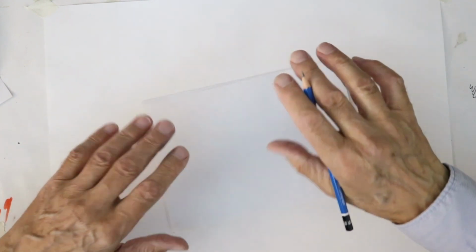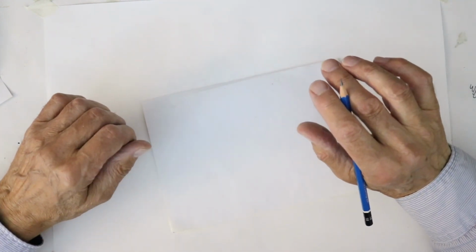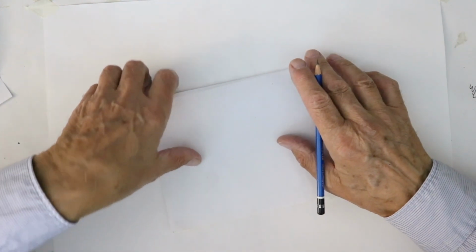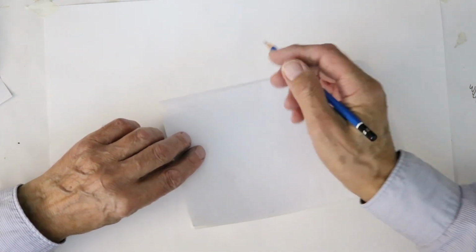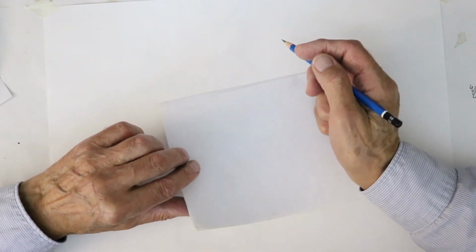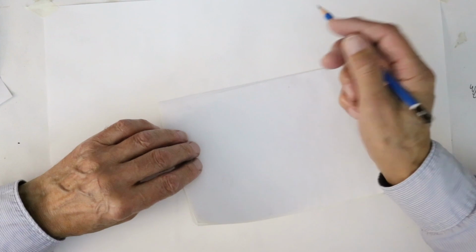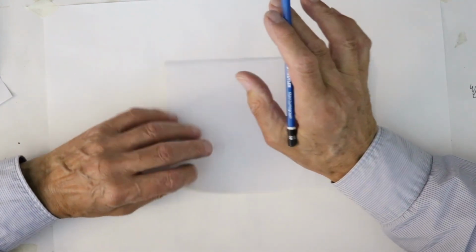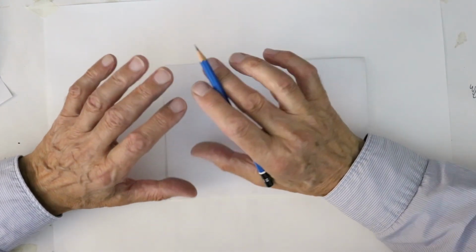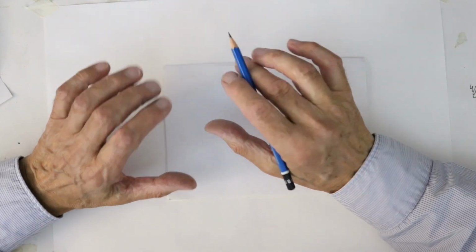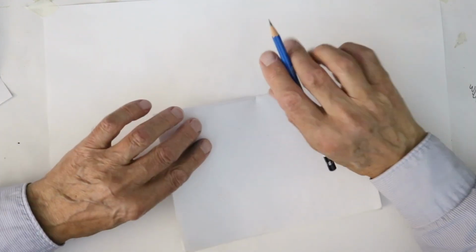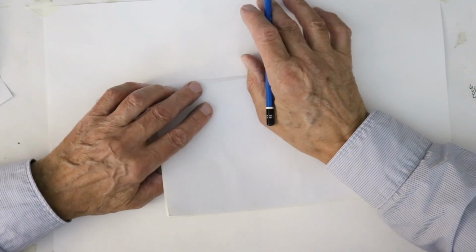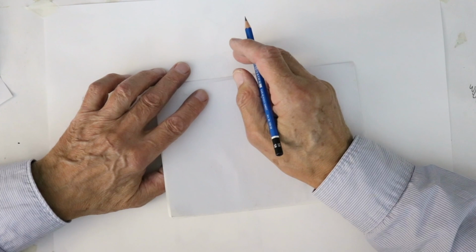Okay, well, the god we're going to do today is Horus, who is the ruler of the skies, protector of the Pharaoh. He is the son of Isis and Osiris, and he's usually portrayed as a man with a hawk's head, or a falcon's head, I should say. And what we're going to do is start with the eye of the falcon.